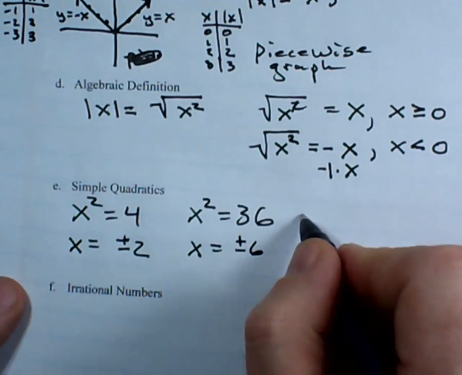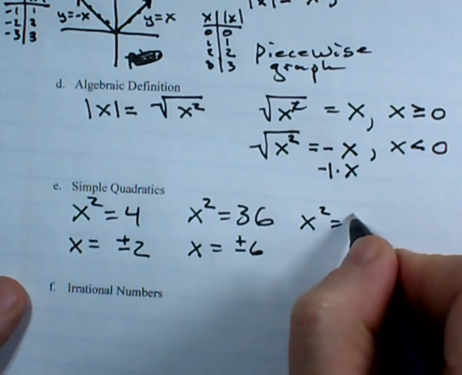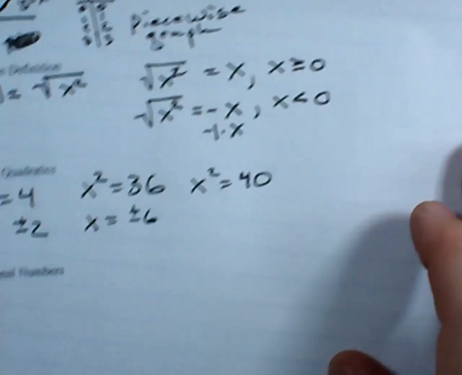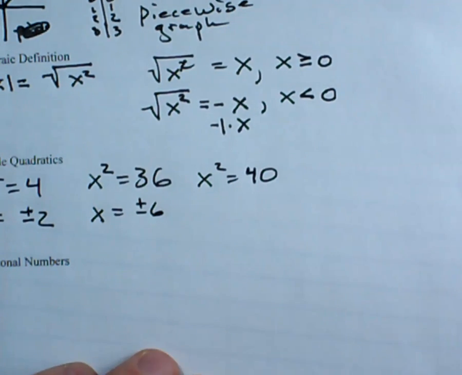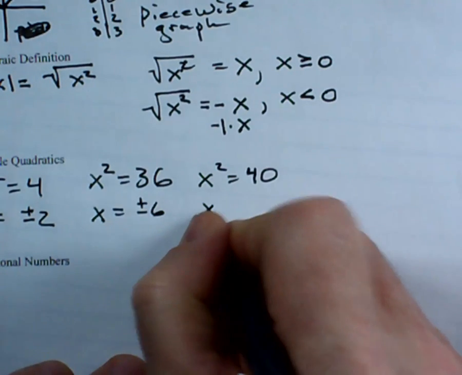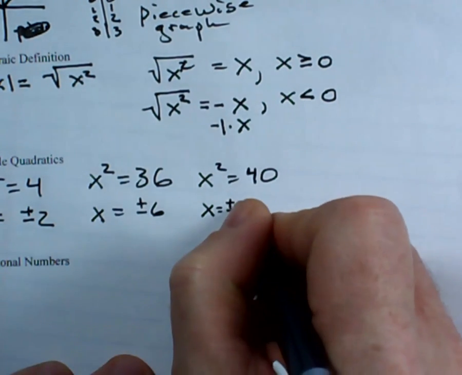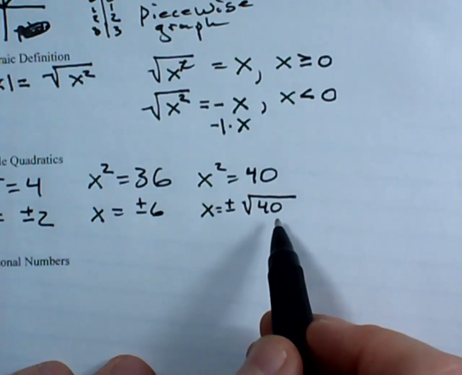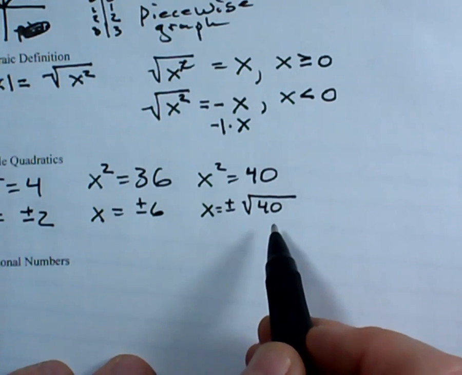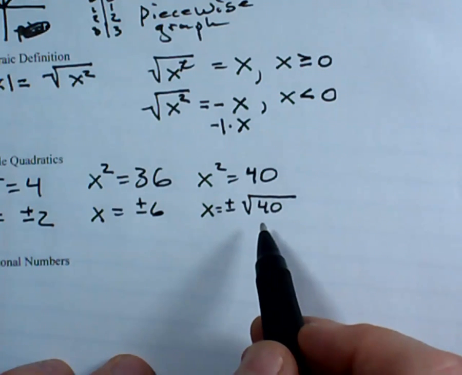Okay, here's the tough one. What makes this harder than the last two? Keith. Because it doesn't come out as a whole number. Right, it's not a perfect square, right? It's what we call an irrational number. So what I'm going to do here is x is going to equal plus or minus the square root of 40. And you can figure out what that is on the calculator, but I don't care because I am perfectly correct. I'm not rounding to the nearest decimal. I have the exact answer.